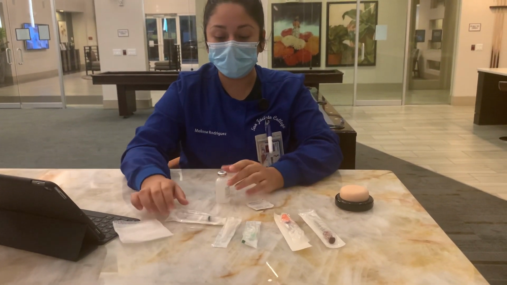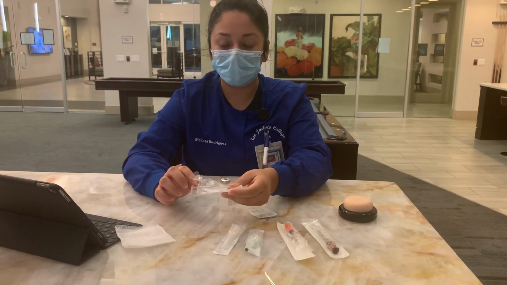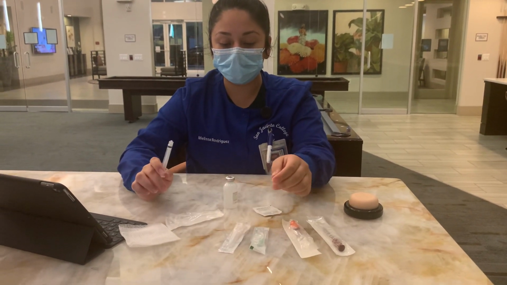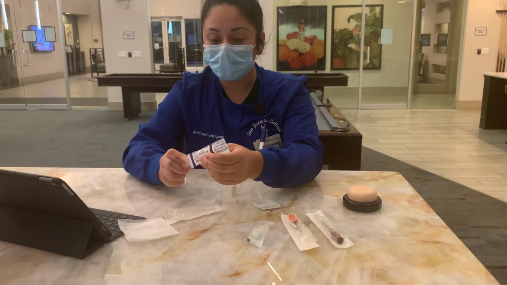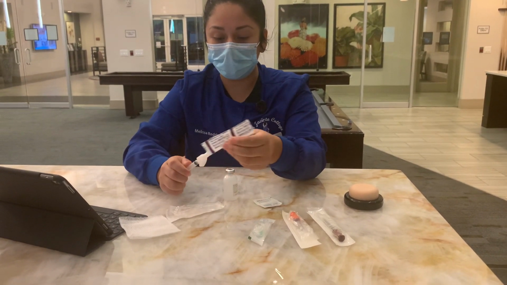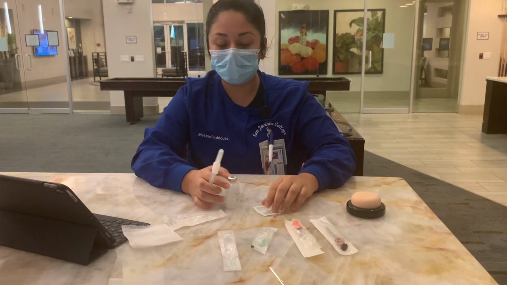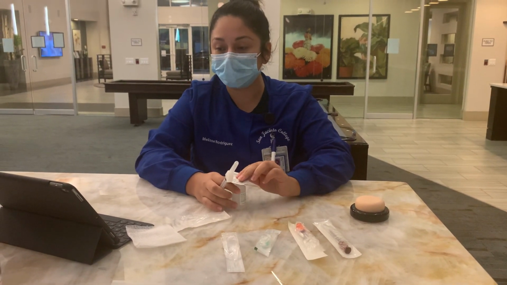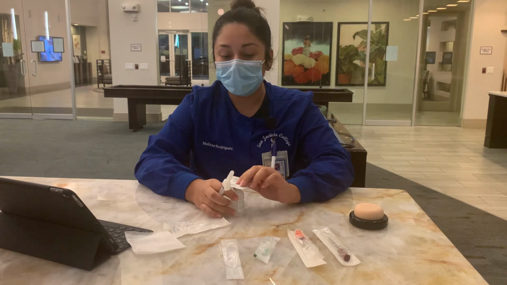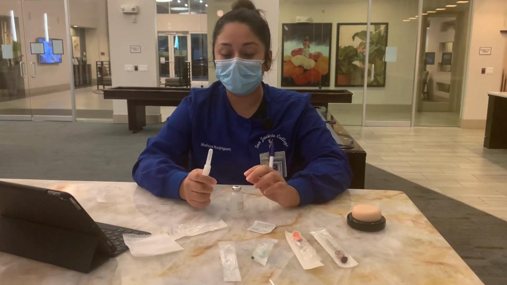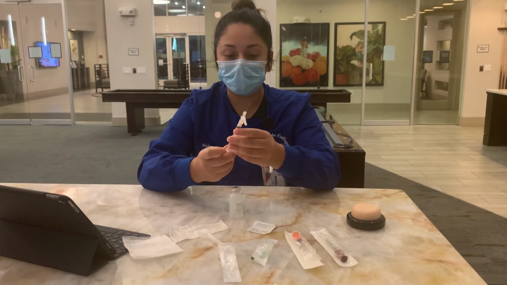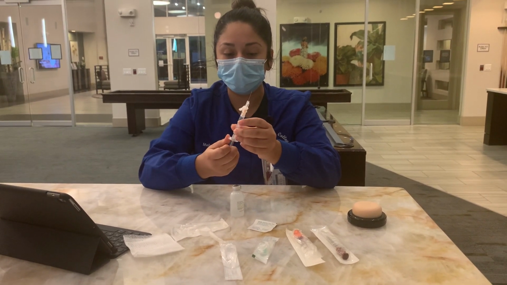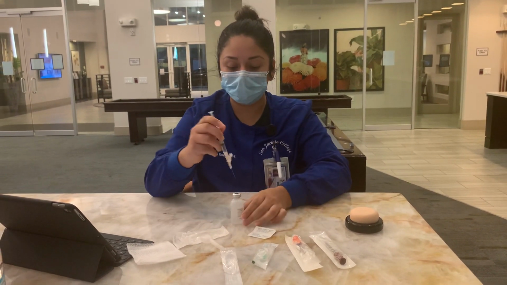So for IM, I'm going to go ahead and grab my 3 ml syringe and attach it to the needle. I'm going to remove the cap of my vial and clean it for 10 seconds with an alcohol swab. Once I've done that, I'm going to remove the cap to my needle. I'm gonna draw 1 ml of air back and insert it into the vial.